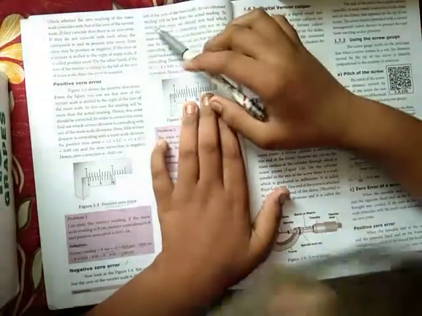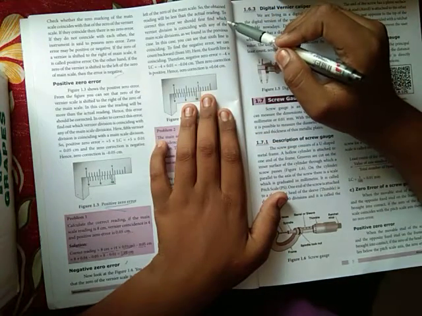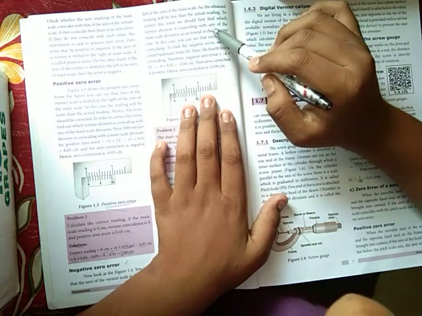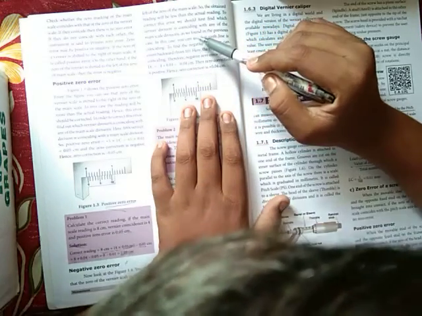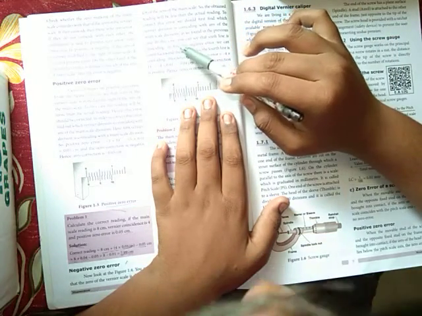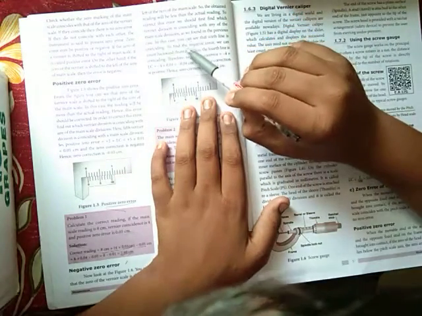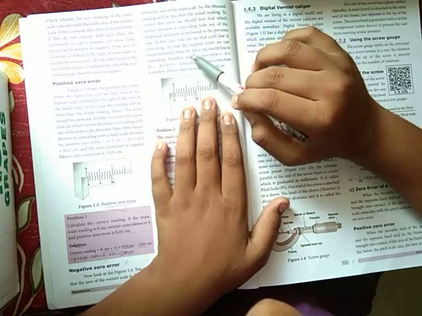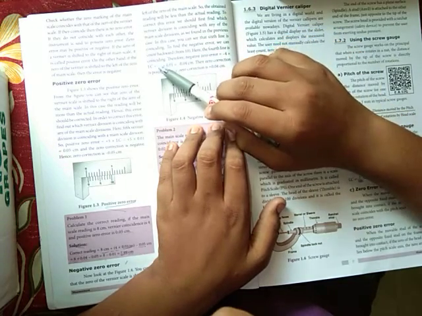To correct this error, we should first find which vernier division is coinciding with any of the main scale divisions, as in the previous case. In this case, you can see that the sixth line is coinciding. To find the negative error, we can count backward from 10. Here, the fourth line is coinciding.